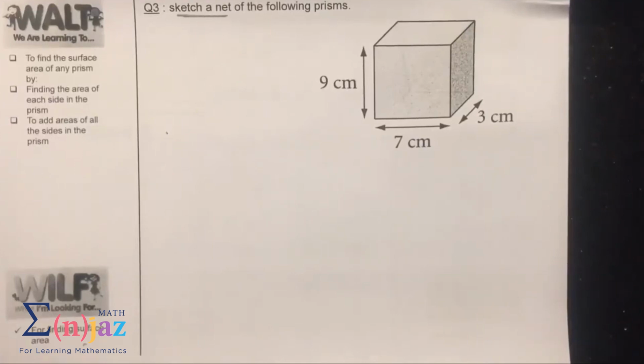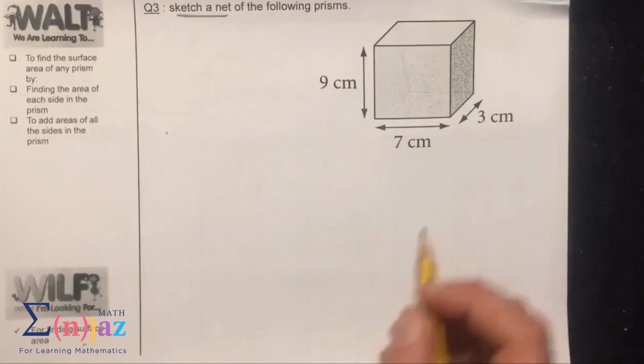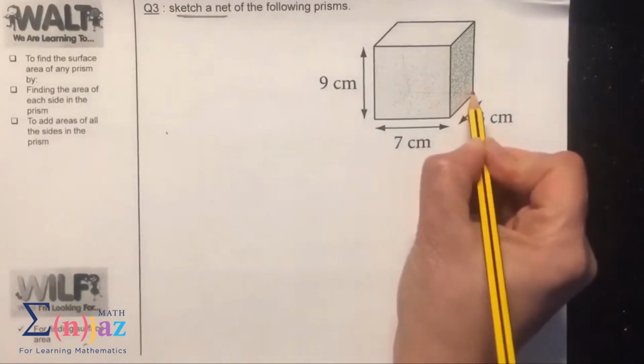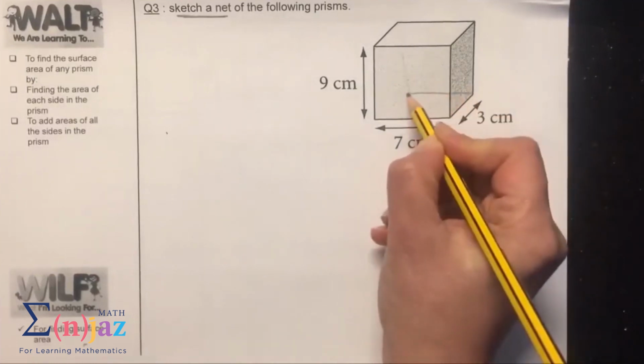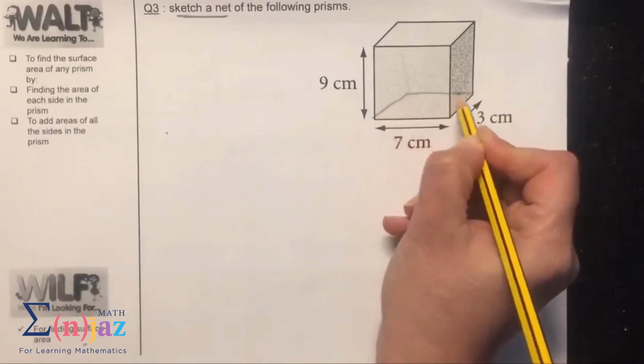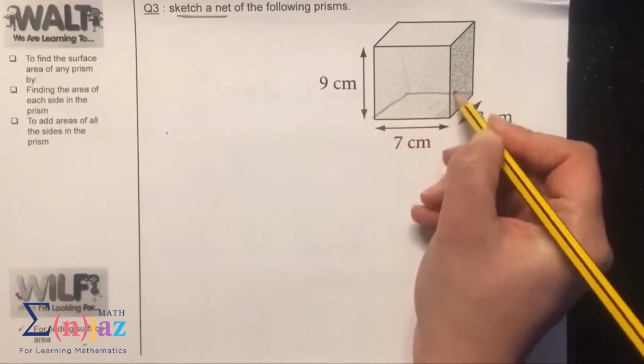So we learned in the previous two videos how to find the surface area of this cuboid and how to find the volume of this cuboid. The third skill that you need to learn today when you deal with prisms or 3D objects is drawing or sketching a net. To start the drawing, always start with the face that is on the floor, the face that is sitting on the floor, which is this one here.